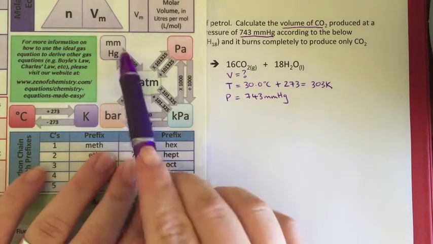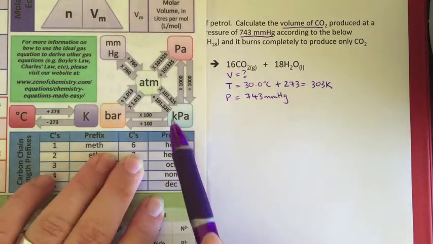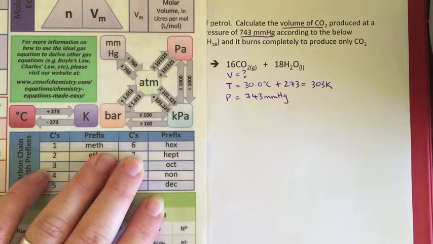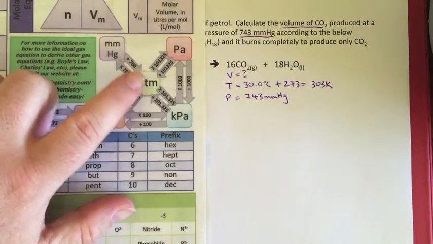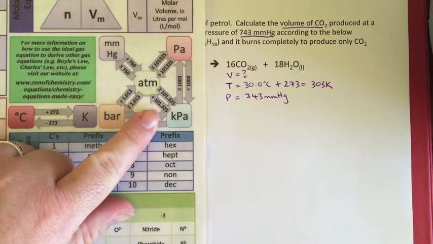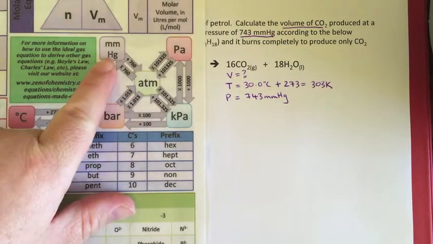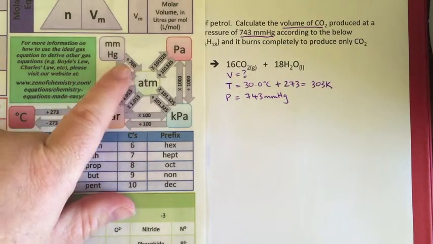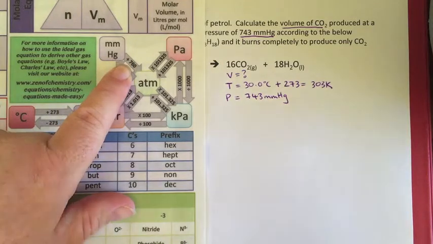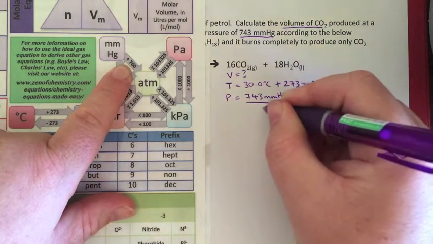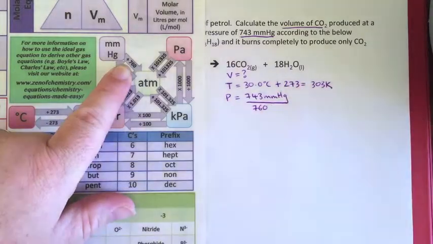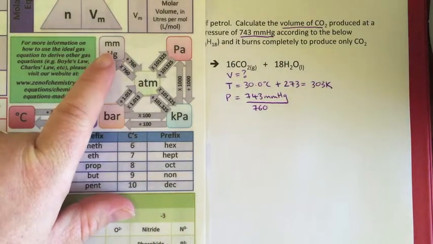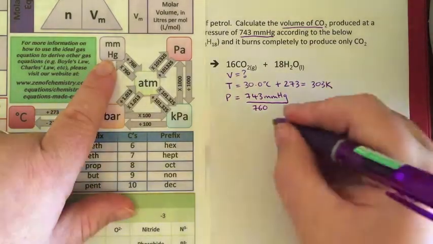We are here and we want to get to here. From millimeters mercury to get to atmospheres, we have to divide by 760, because in every 1 atmosphere we have 760 millimeters mercury.